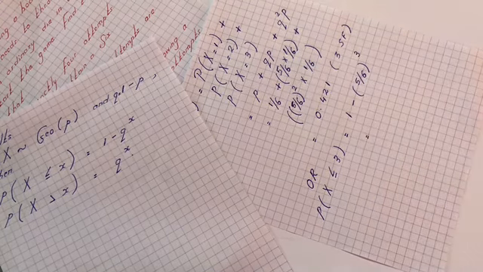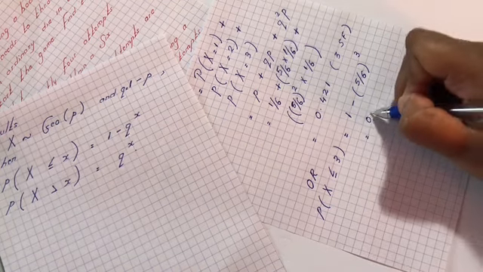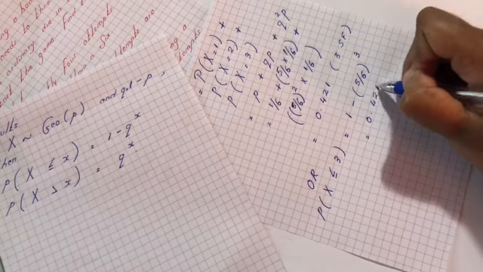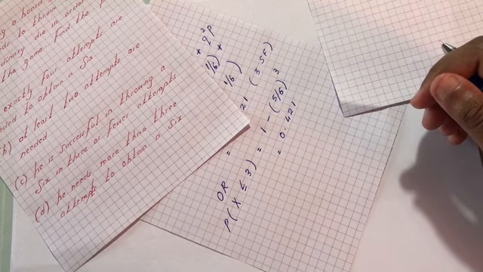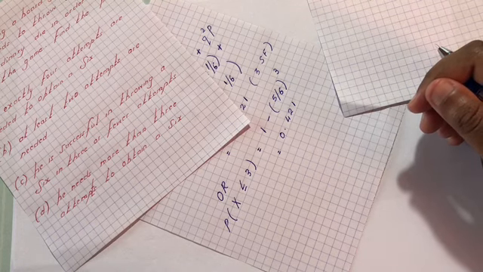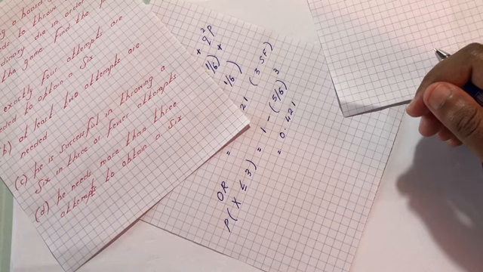We have the same answer, which is 0.421.